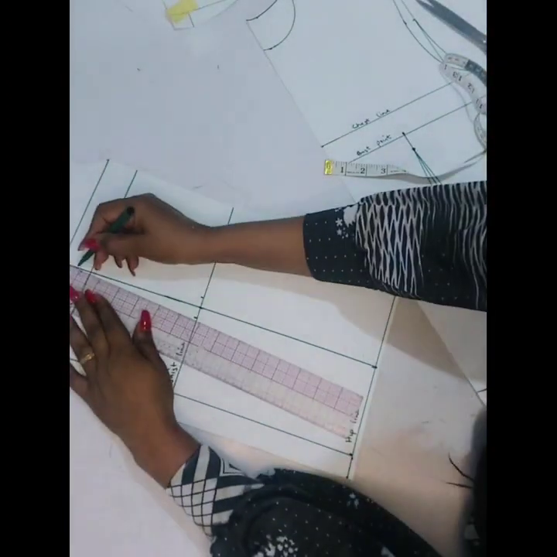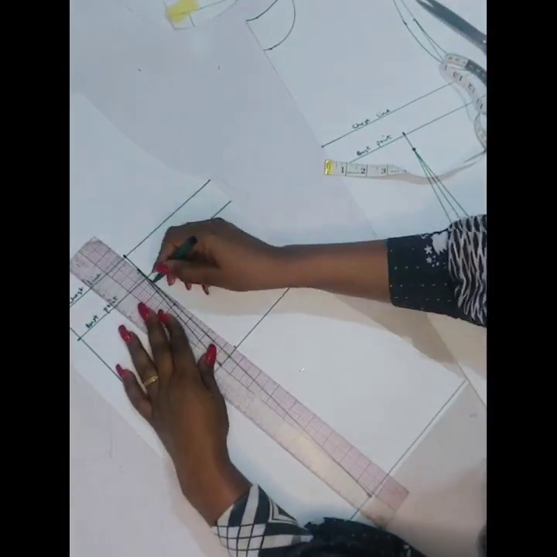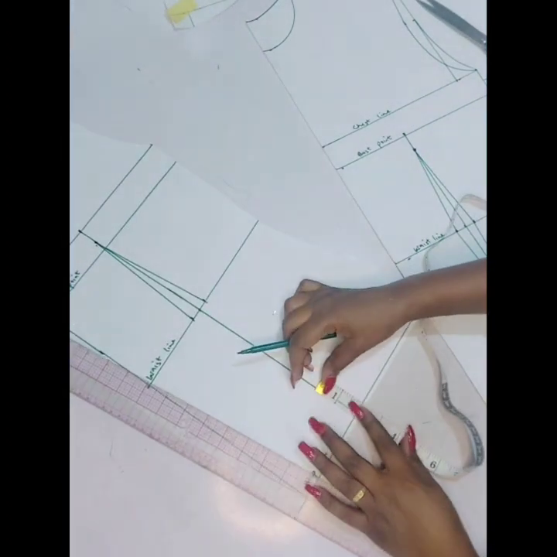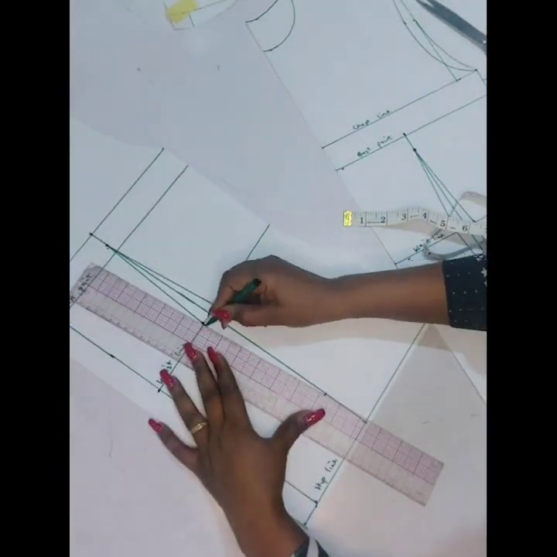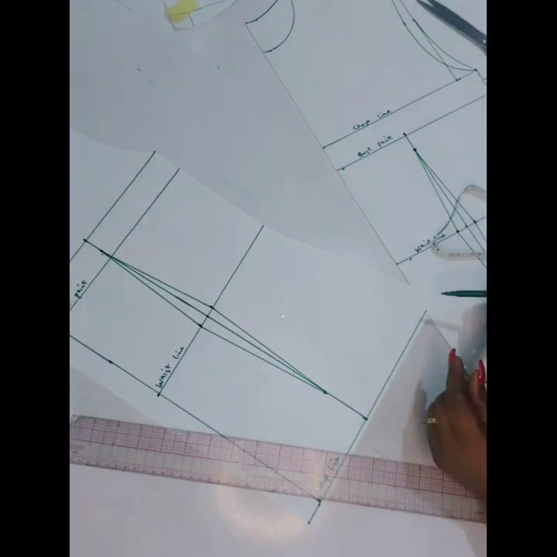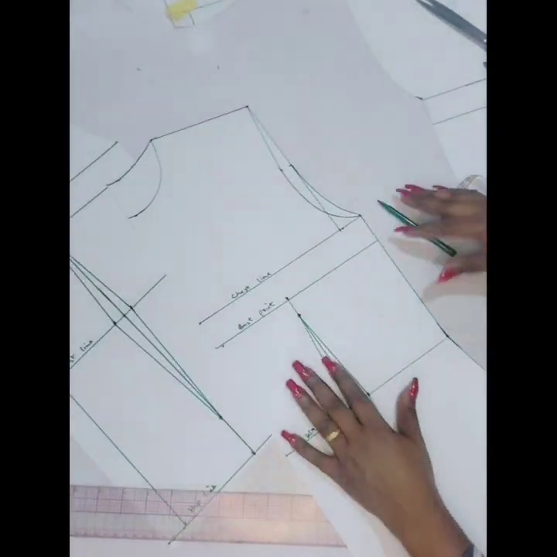We'll connect it. Then same thing we did for the hip line: we'll go up by 2 inches, then we'll connect it. And then we are done. This is the front, this is the back.